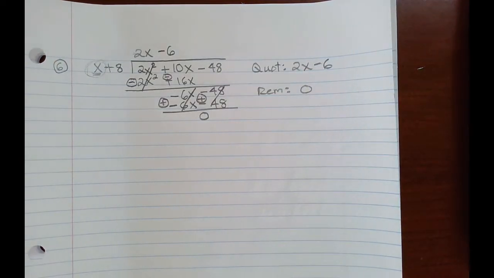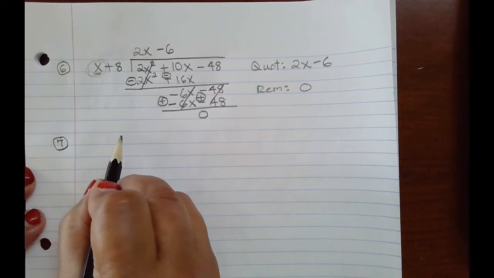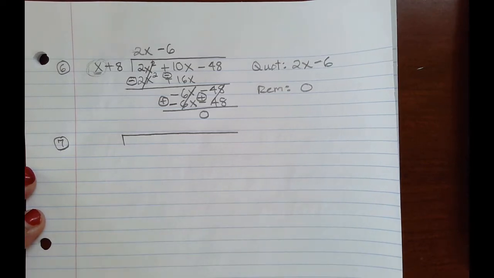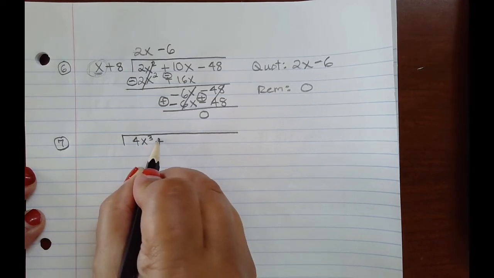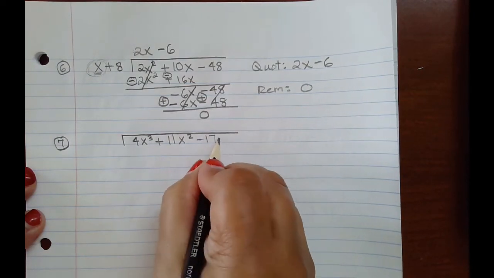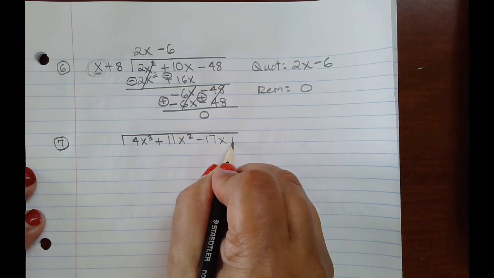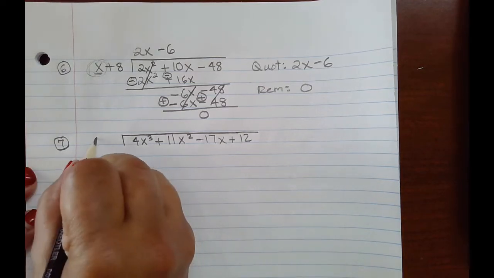Okay, moving on to number 7. Let me just check these as I go along. Number 6. Okay, number 7, we have our dividend. Okay, so we have 4x cubed, then we have plus 11x squared, then we have minus 17x and positive 12. And what we're dividing by is x plus 4.